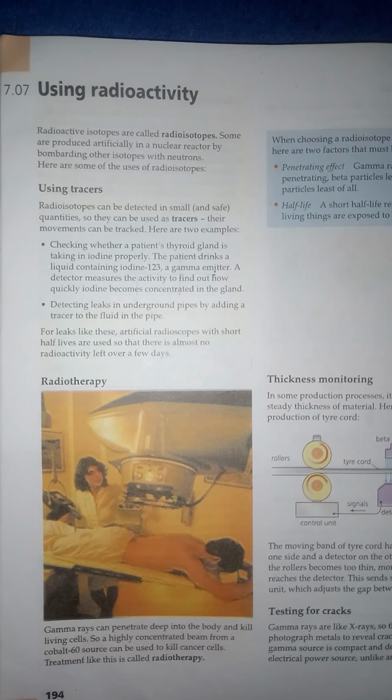Okay, so detecting leaks in underground pipes. That is by adding tracers to the fluid in the pipe, it can be used to find the leaks. If there are leaks in an underground pipe, they can cause harmful effects.